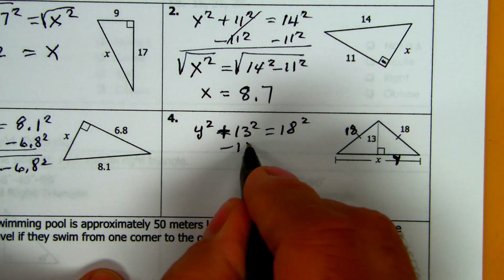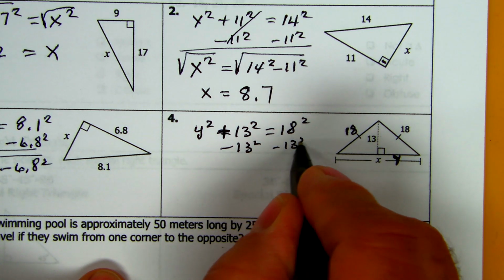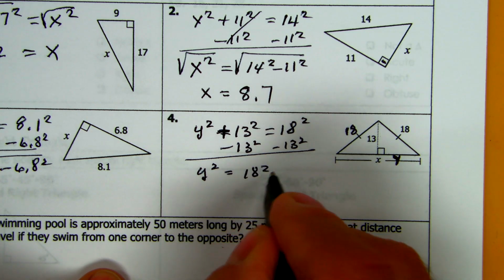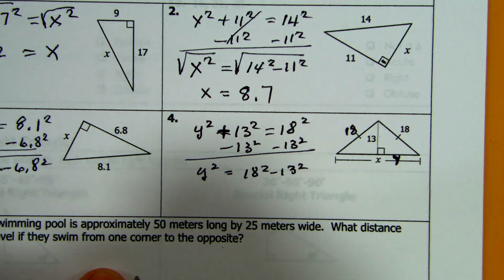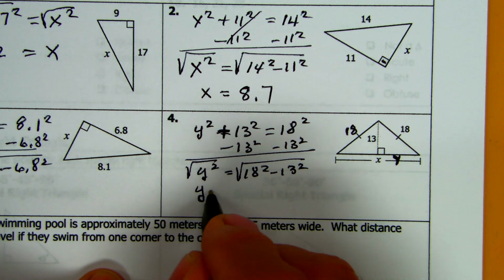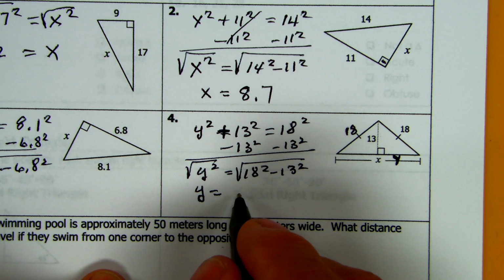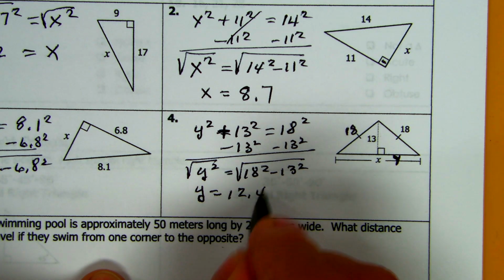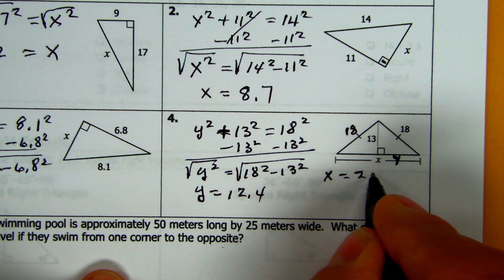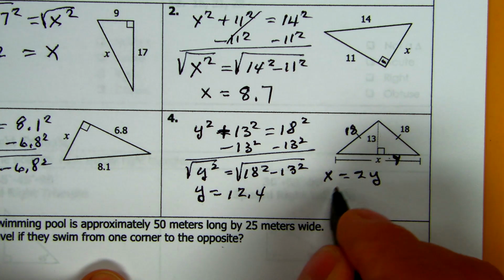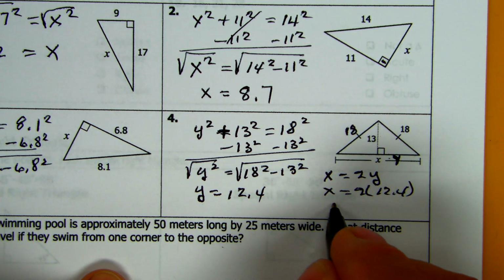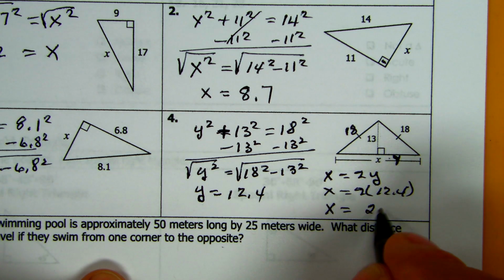Now we can move the 13 squared to the other side. If we do that, we get y squared is equal to 18 squared minus 13 squared. Now we're going to take the square root of both sides. So we see that y is equal to 12.4. Okay, so then x, we said, was going to be equal to 2 of these y's. One here, one here. So x is equal to 2 times 12.4. So x is equal to 24.8.